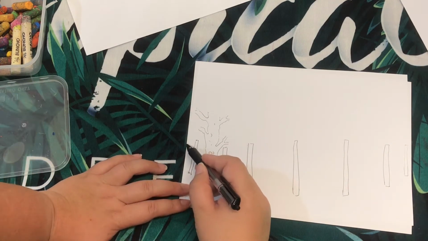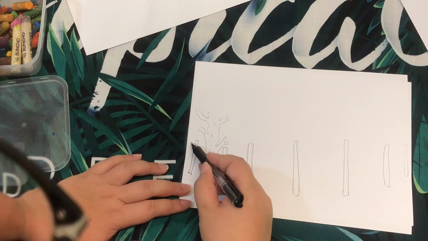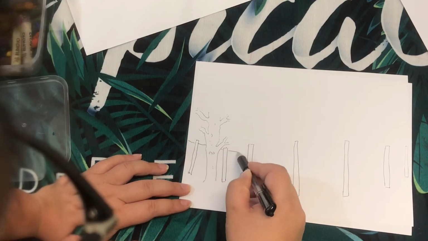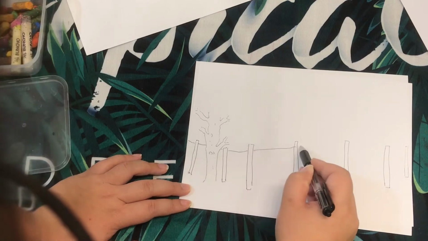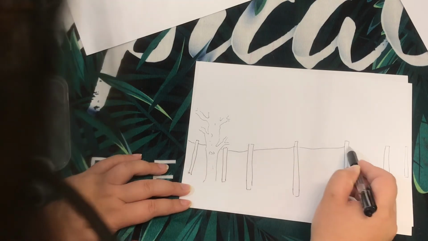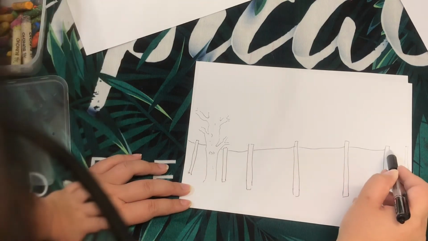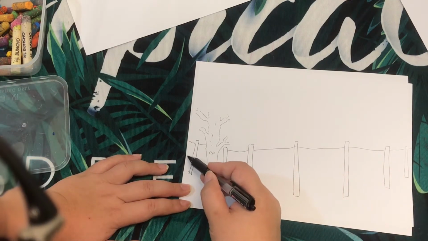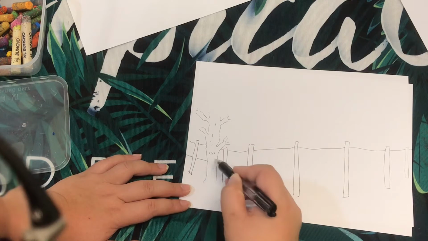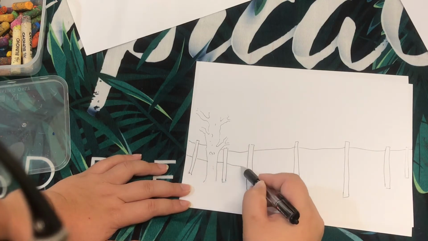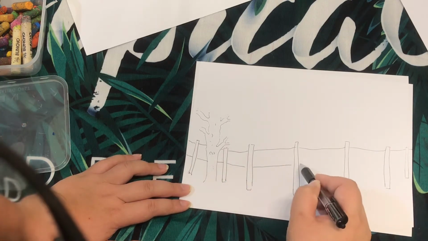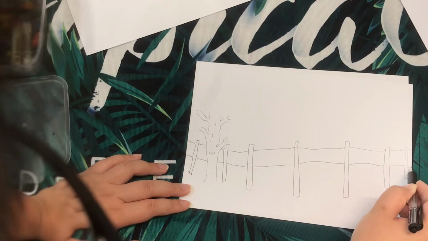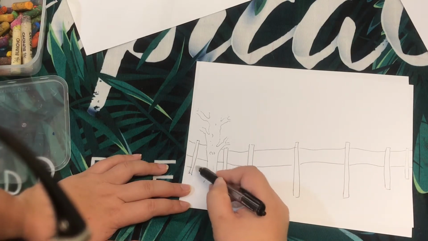Alright, now the next one is, can you put some lines like barbed wire lines, connect it until the last wooden fence. Another line. Last one.